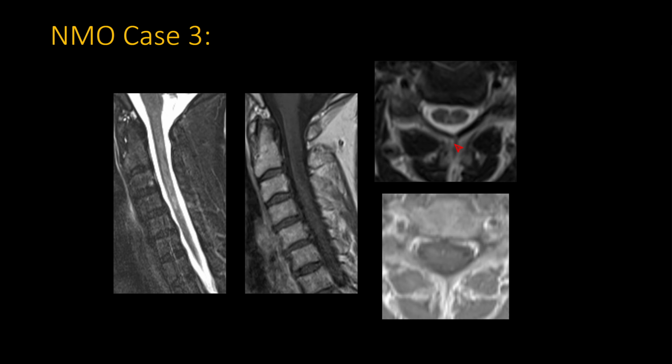The reason for that in this particular case is that these are not active lesions. This is a patient who has had NMO for a while, and had prior episodes with longitudinally extensive hyperintensity and myelitis.